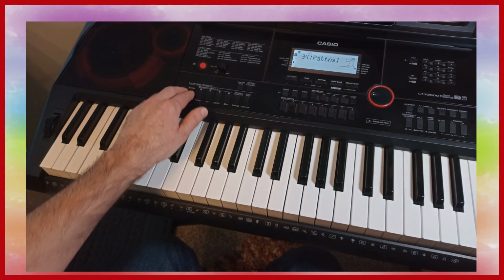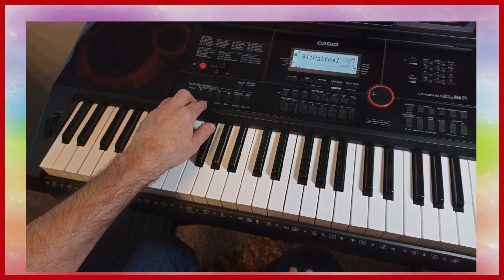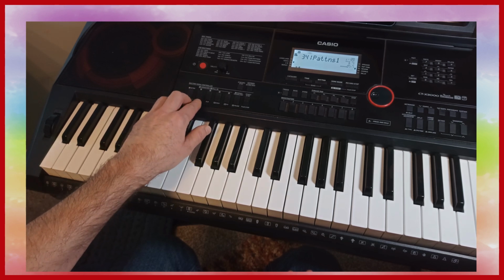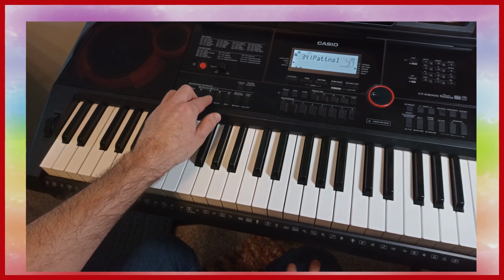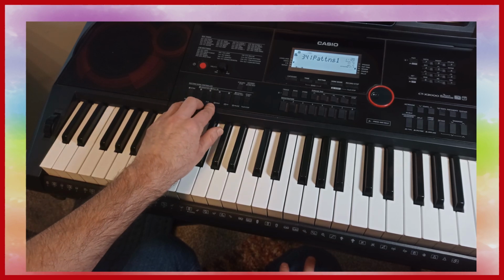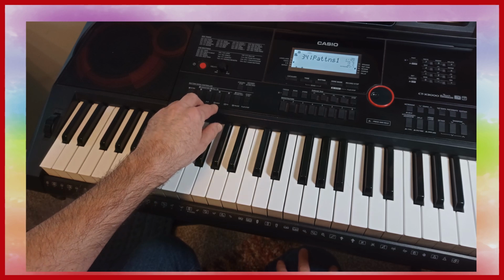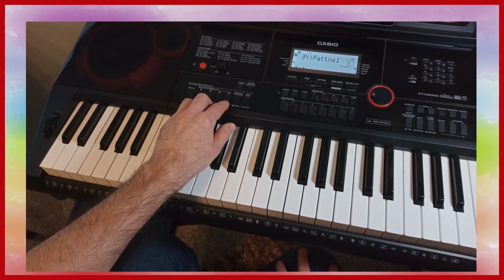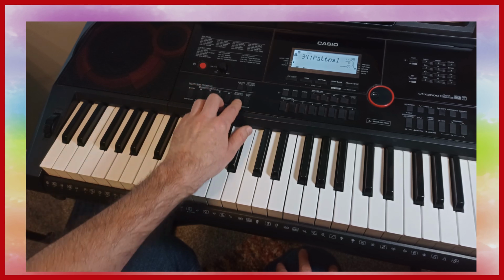So here's the intro. Variation 1, 2 bars. And then here comes the fill. Variation 2. And then fill. Variation 3. And the fill. Variation 4. And the fill. And the ending.